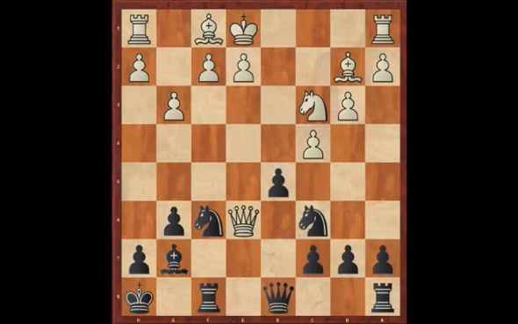So white is up a pawn. However, black's king is safe, white's queen is in jeopardy, and white is yet to complete his own development. So it is quite difficult, this position for white, whatever he plays. Ljubojevic played knight takes d5. Well, just to show you the difficulties that white is actually encountering here.